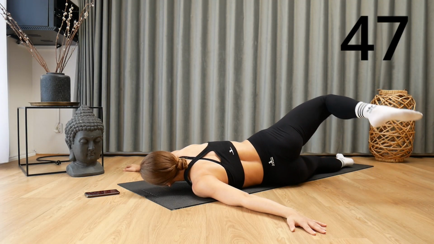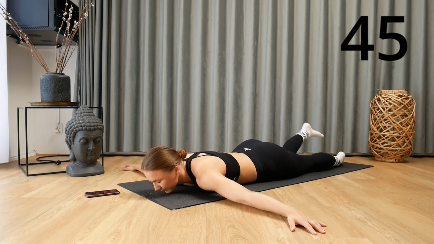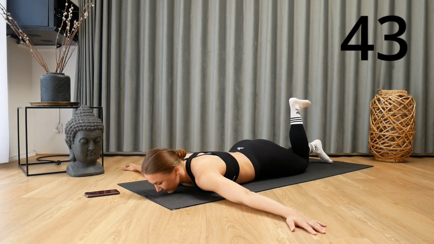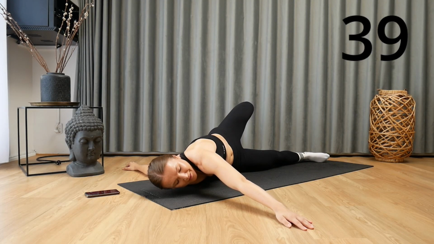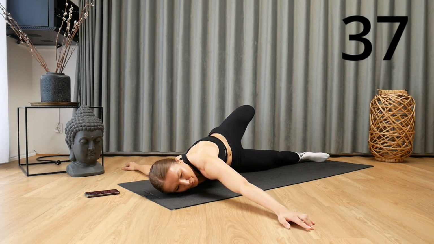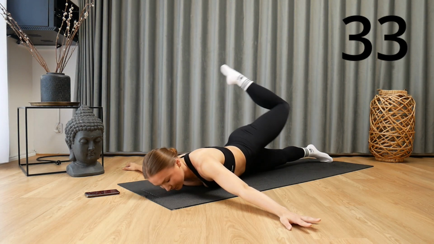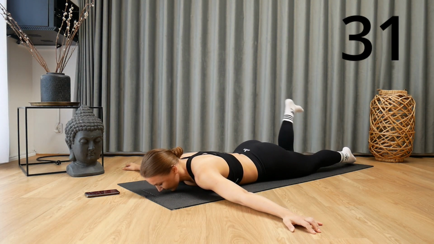Gently release the foot off the ground and swap the side. Bend the knee, lift the foot and rotate your hips to the other side. Keep your palms facing down the ground and try to reach out with your upper arm as far as you can.